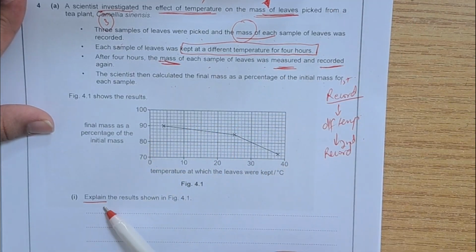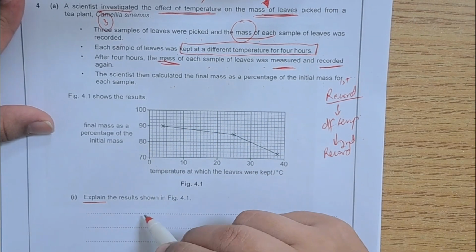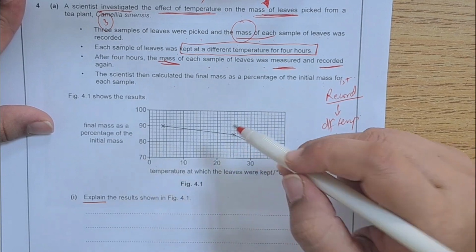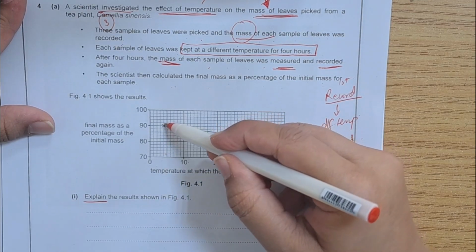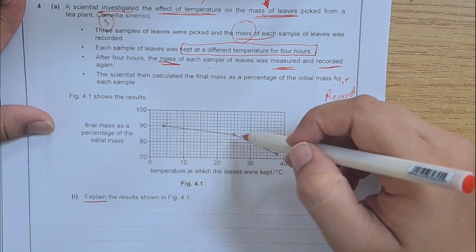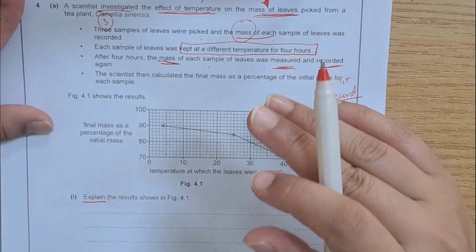So now the question is explain the results shown in figure 4.1. So you have to explain the results. You do not have to describe the result. So if you would start describing it like at 4 degrees, this was the mass, and then at 9 it started decreasing, and then it further decreased. This is description, this is not explanation. You have to explain what is happening.